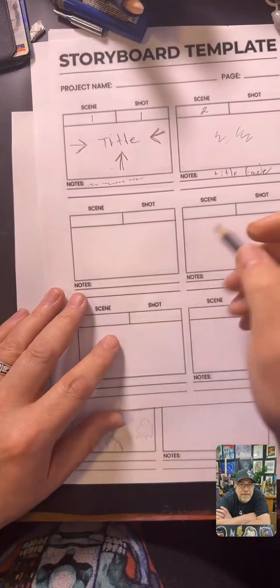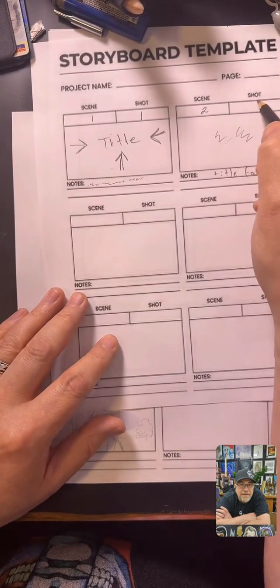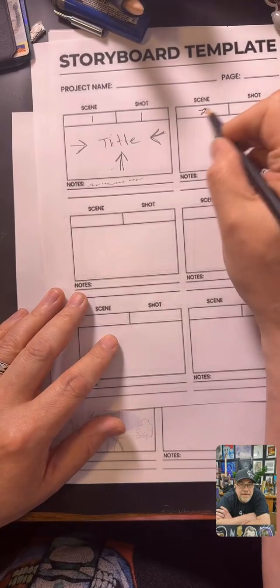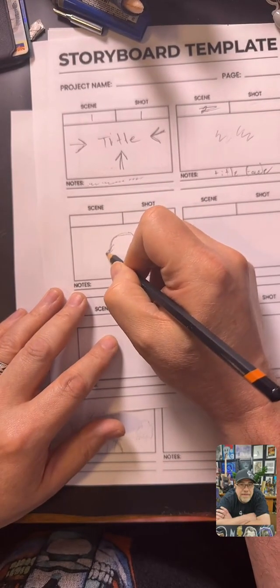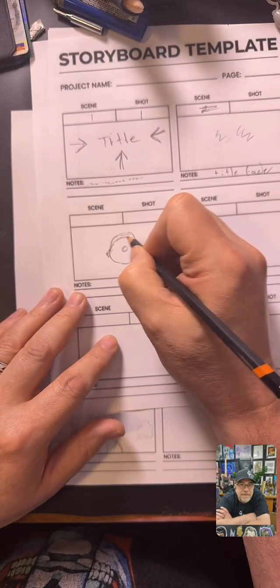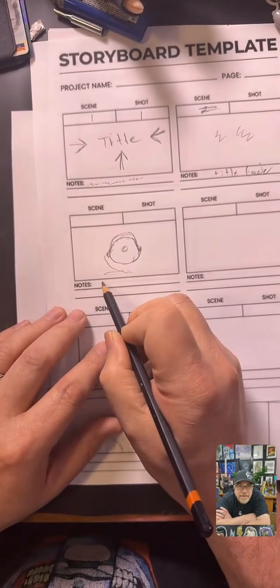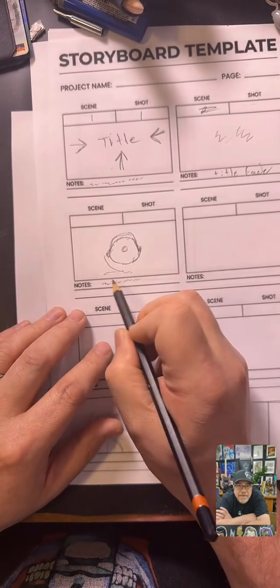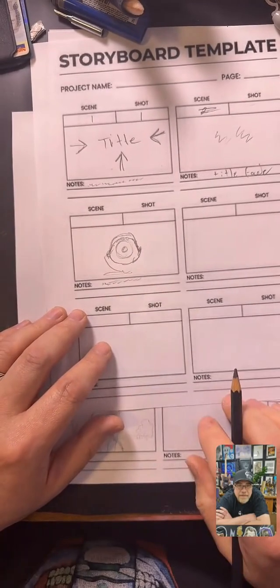And then we have a shot of an eye, okay? We have one eye staring at us. And then you could put the description of what the eye is. Is it tense? Is it happy?